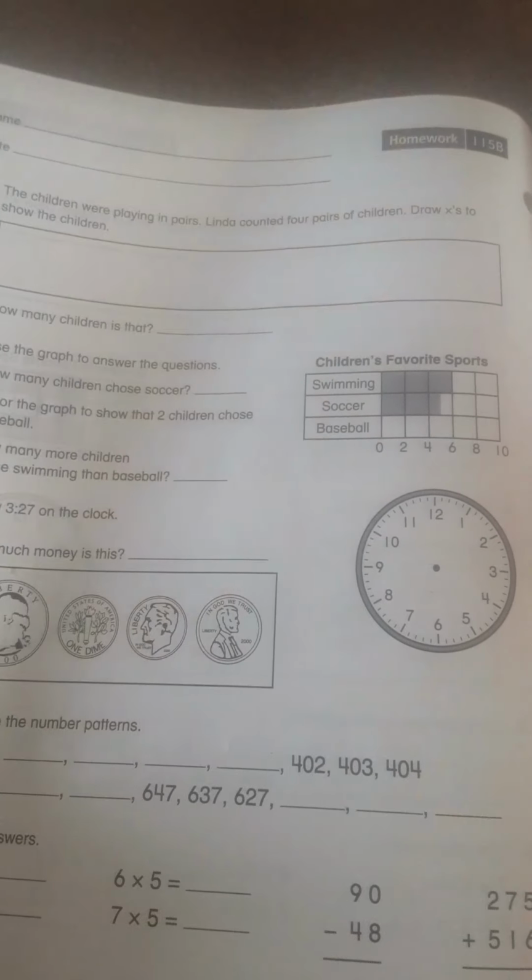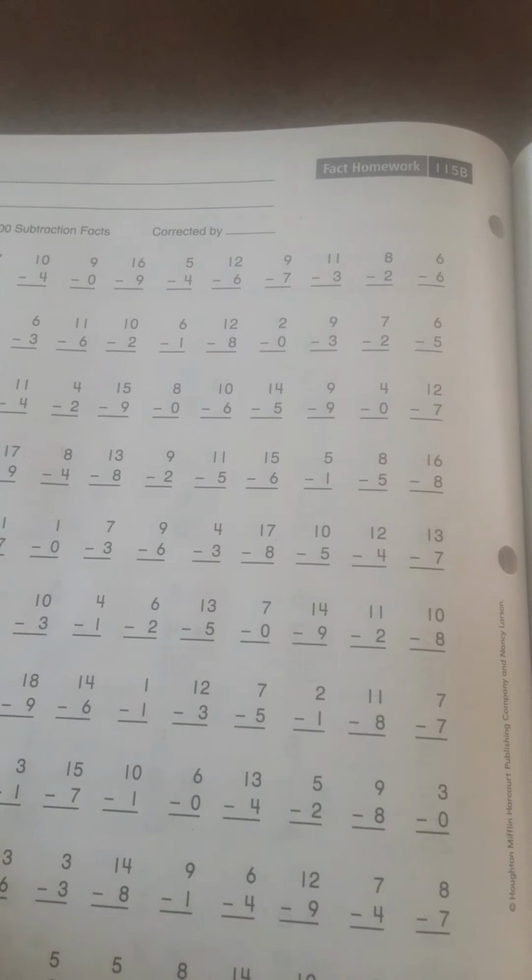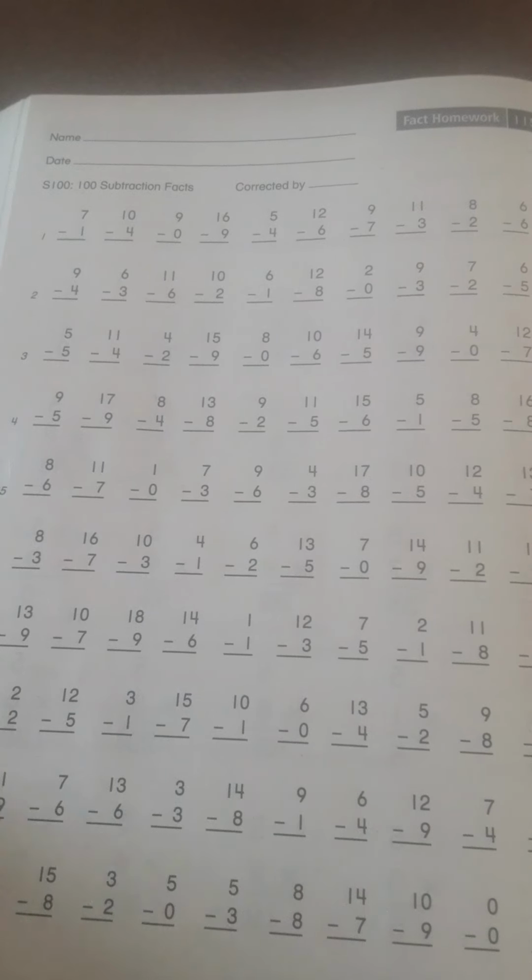All right. You have 115B for homework. And you have 115B, the subtraction facts.